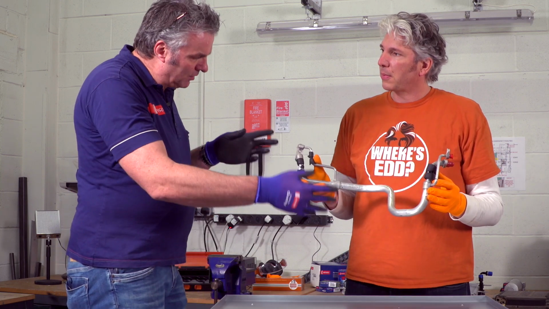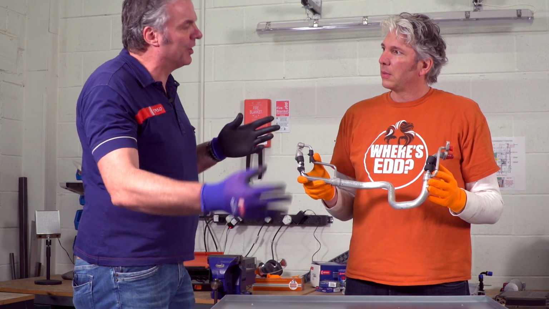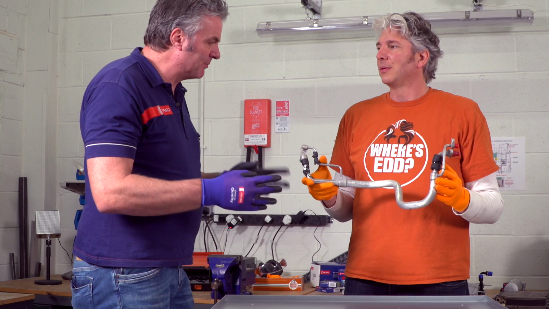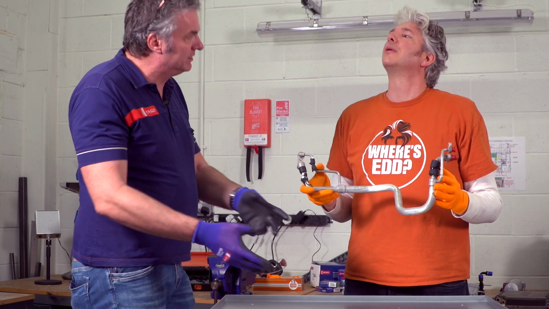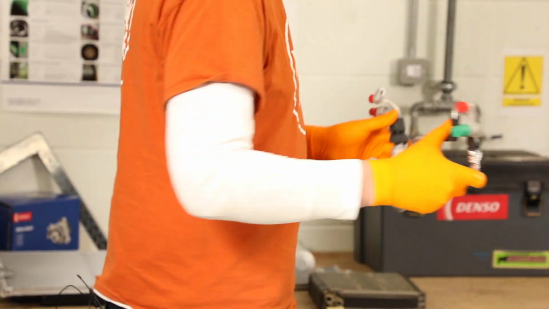But the length has to be restricted, because otherwise your superheat gas will be too hot. And then compressor lubrication becomes critical, because if the gas is too hot, there's not enough oil return to the compressor. But DENSO worries about that. Yes, exactly. Fine.